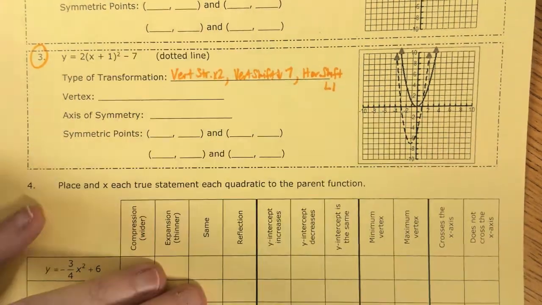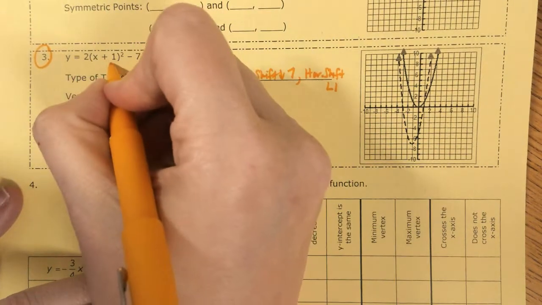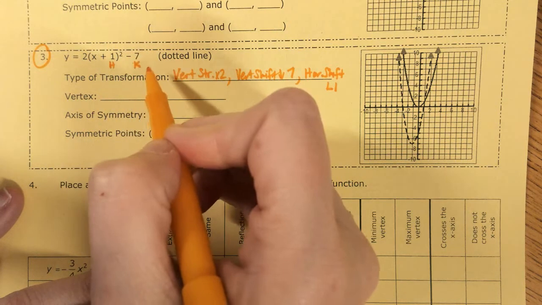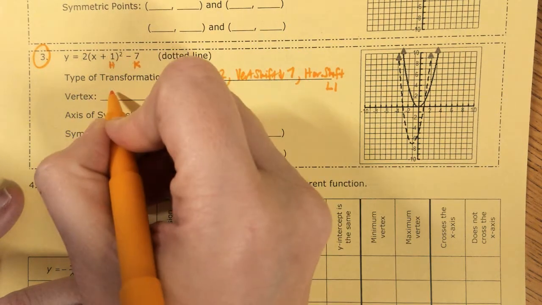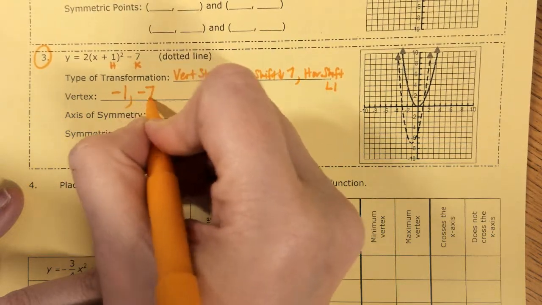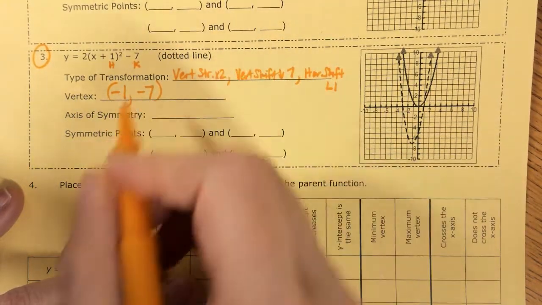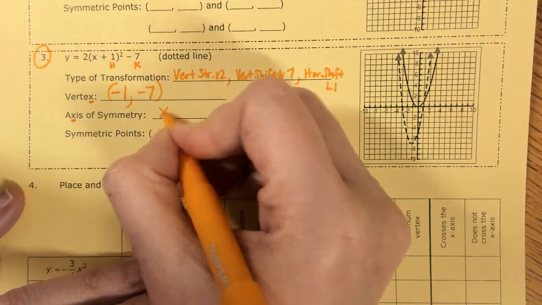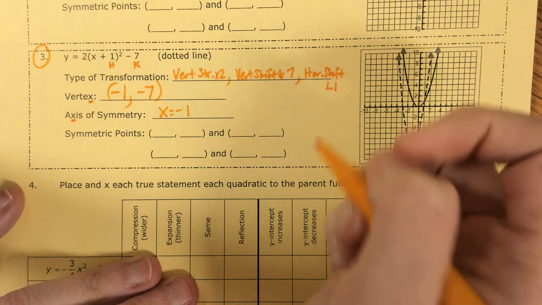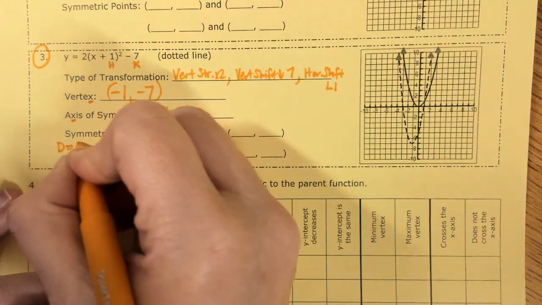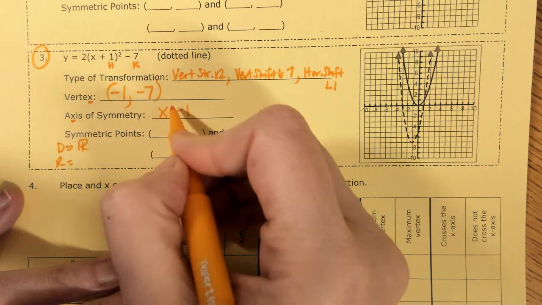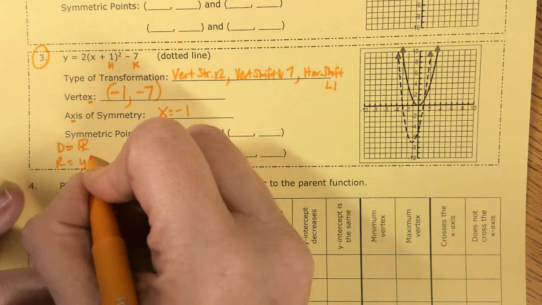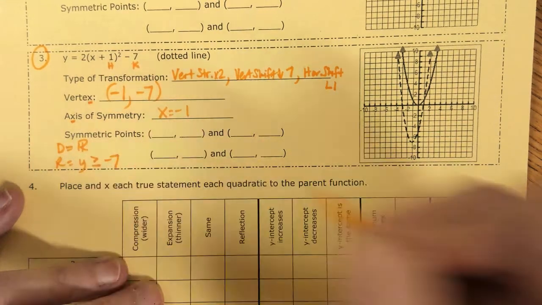Okay? So, when I also look at this, I can tell what my vertex is because remember I have H and K. I take the opposite of what's inside the parentheses and I leave what's outside the same. So the opposite of 1 is negative 1. The negative 7 I leave alone. That means, remember, the axis of symmetry is the x value of my vertex, so it's x equals negative 1. My domain is all real numbers. My range is the y part of this, so it's y, and since it's pointing up because it's positive, it's greater than or equal to negative 7.